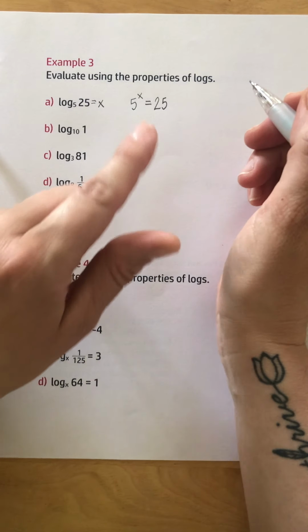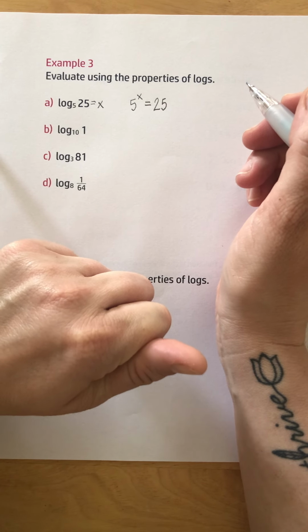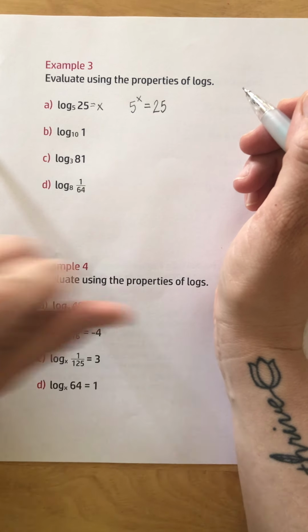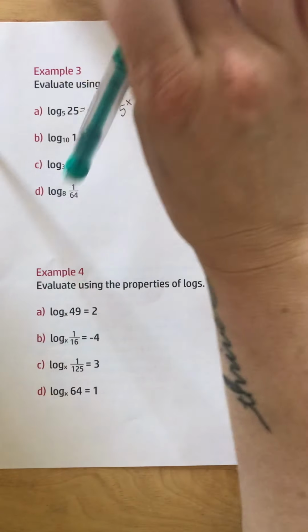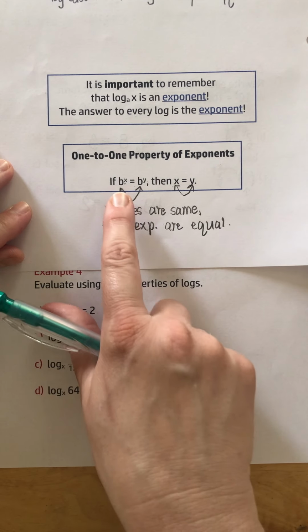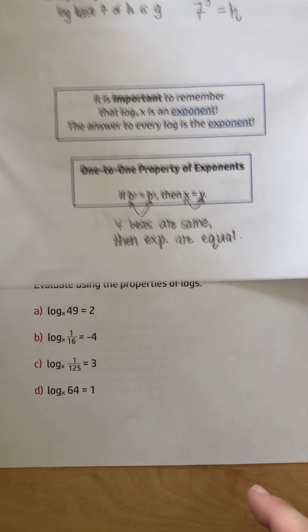Now for this particular problem, I think a lot of y'all could do it in your head, and that's awesome. But I'm actually going to go through the steps of why the answer is what it is so that I can show you how it works. So remember we just saw a minute ago this property right here that said if the bases are the same, then the exponents are also going to be the same. They're going to be equal.